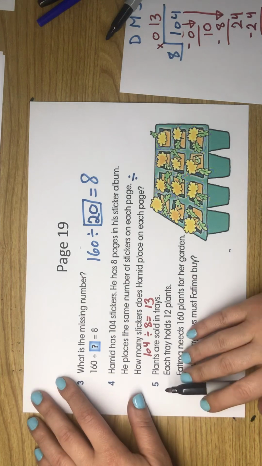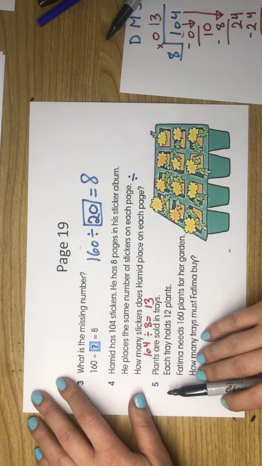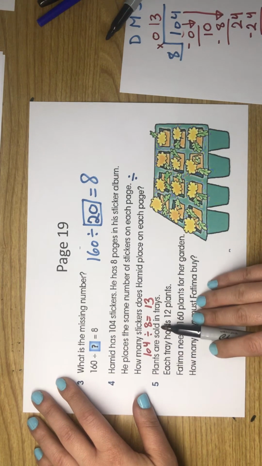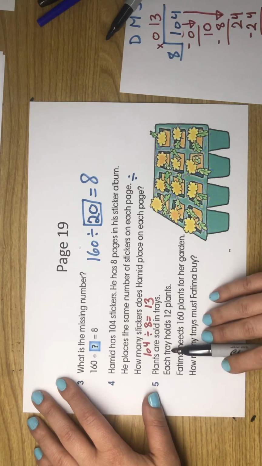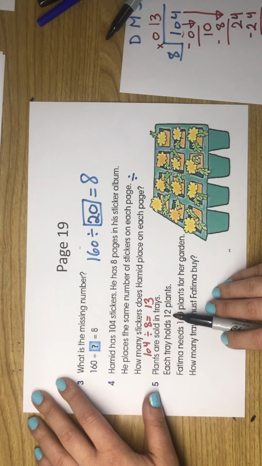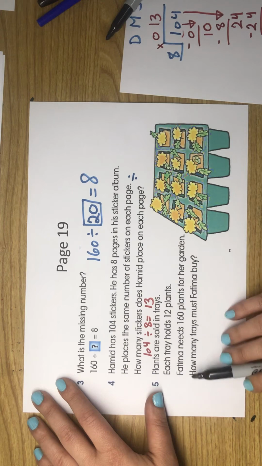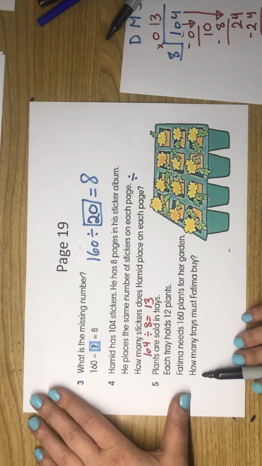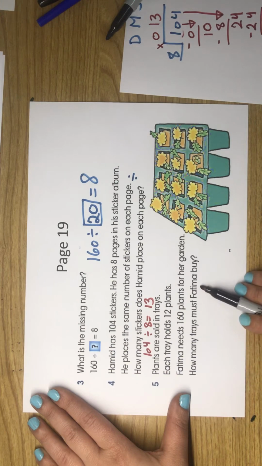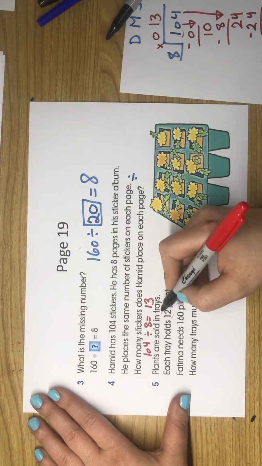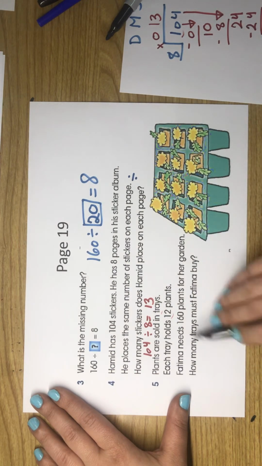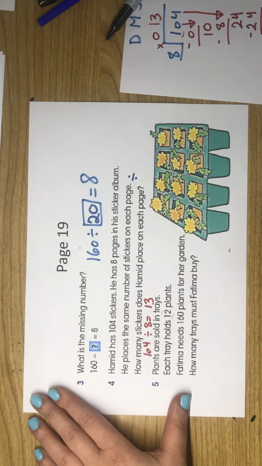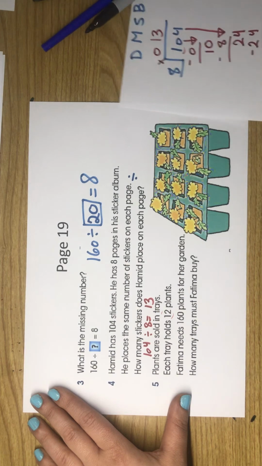Okay, next question. Question number 5. Plants are sold in trays. Each tray holds 12 plants. Fatima needs 160 plants for her garden. How many trays must Fatima buy? Okay, when you see the number 12, don't panic, because they gave us a small number. We can deal with it, right, guys?